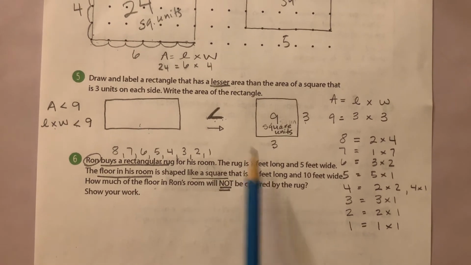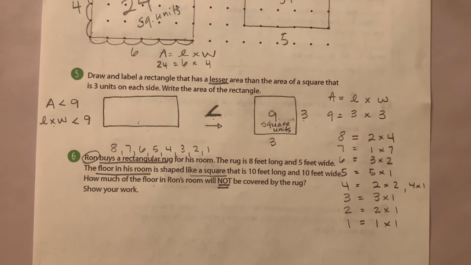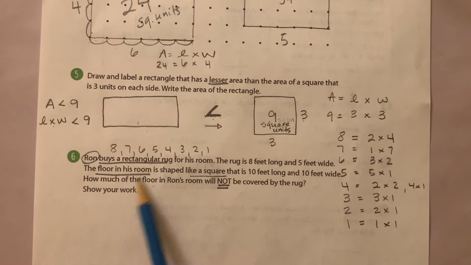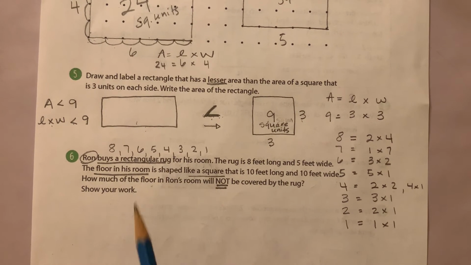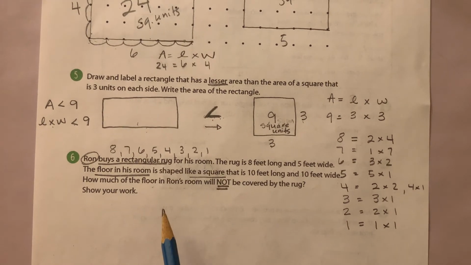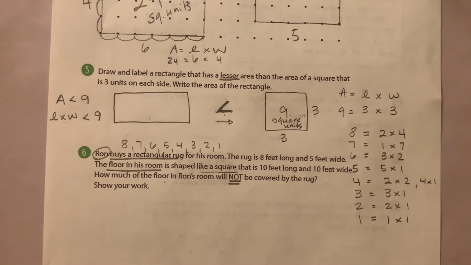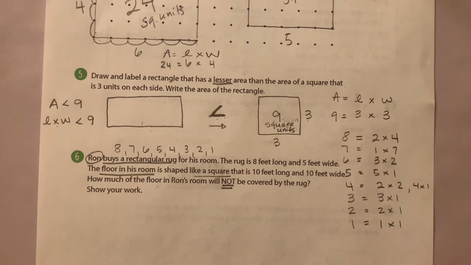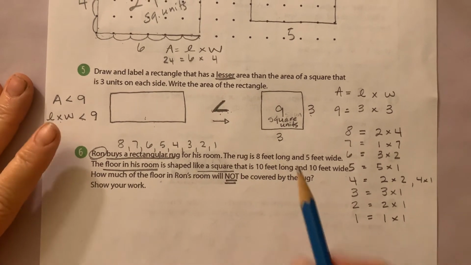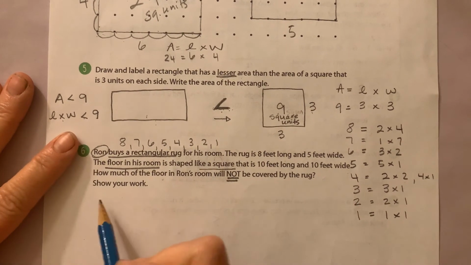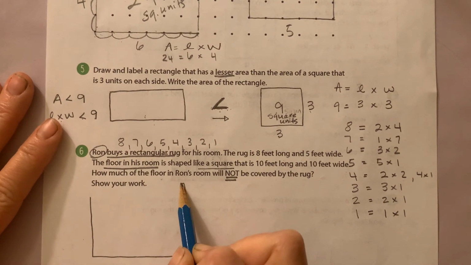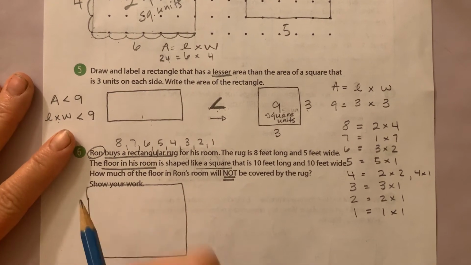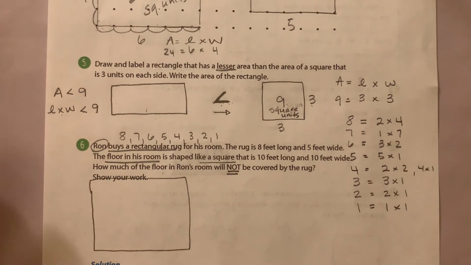Okay, so let's think about what we're going to draw in our picture. Well, we need to draw Ron's room, and we need to draw his rug. Should I put them together, or should I draw them separate? Well, you can do what you want. I'm going to draw them together. So I'm going to actually draw his room floor first. Okay, so I know this is supposed to be a square. That's my best square. If it's not a perfect square, that's okay.